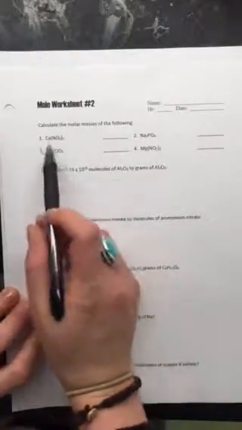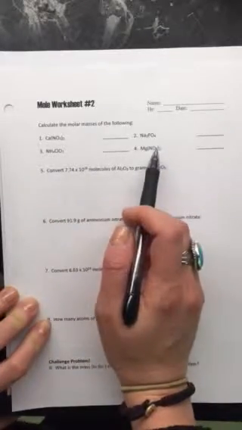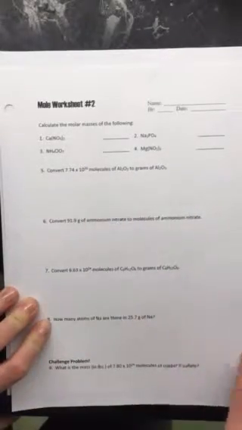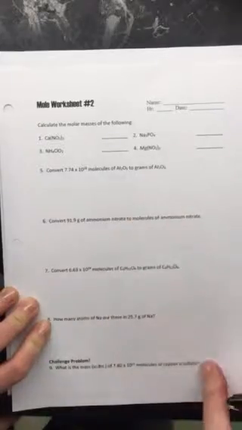Okay, what I'd like you to go ahead and do now is take out worksheet number 2 and do practice problems 1 through 4. You're just calculating the molar masses for these compounds. So you're looking up, just like we did here, each element, how many there are in the compound, and then calculating their molar mass.